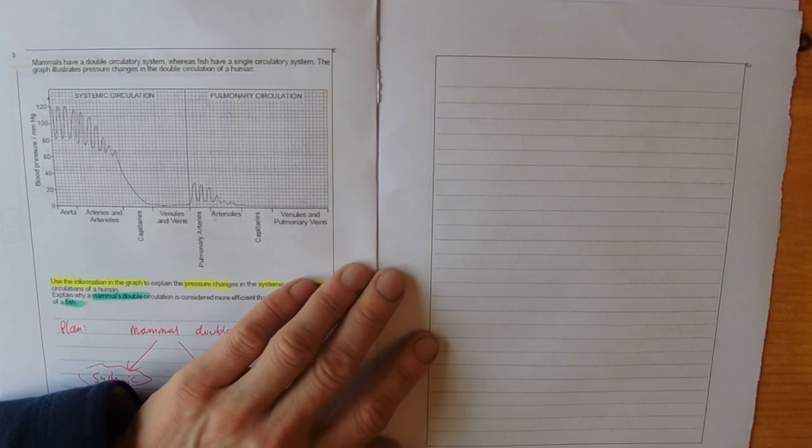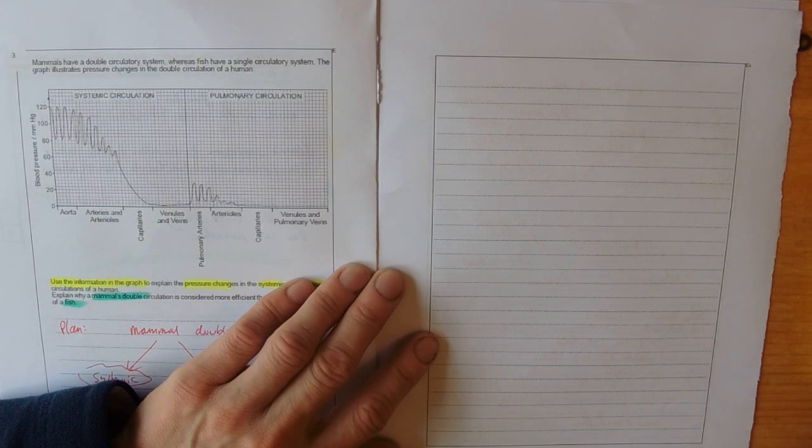Model answer for question 3, the essay. I'm not quite going to do an essay, but I'll try and break down these points.